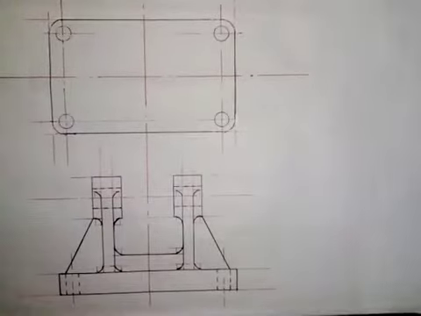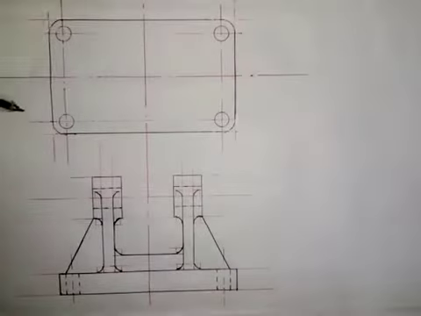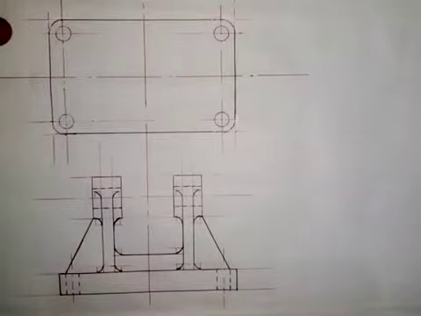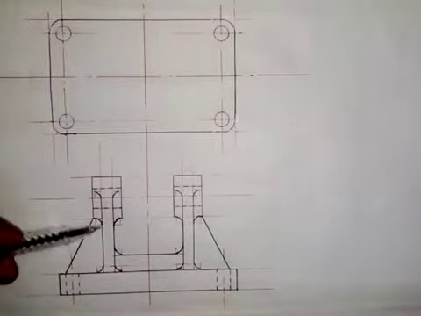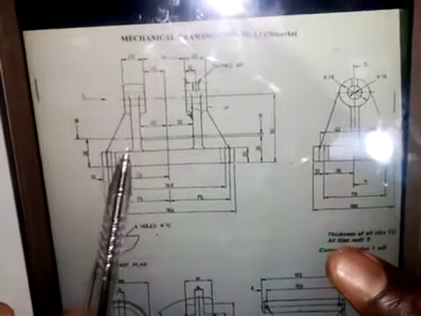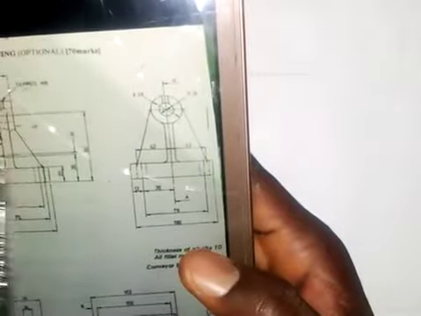Right, I've produced all the holes as you can see here. These are the 4 holes. The radius is 3 millimeters, as I said. The next thing that we are going to do is to work on the middle part. We are going to see part of the rib. If you look at the end elevation, these are the ribs. These are the webs.